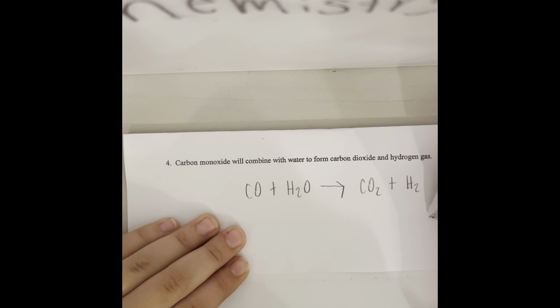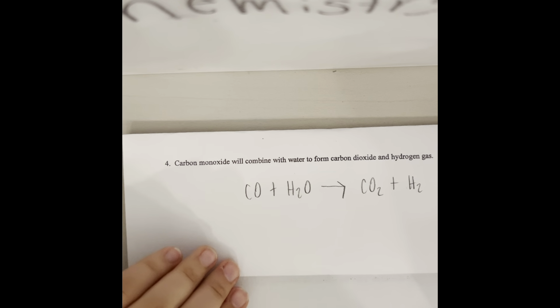This is double displacement. I mean, CO, H2O. Yeah, double displacement. I think. I don't know. I believe it's double displacement.